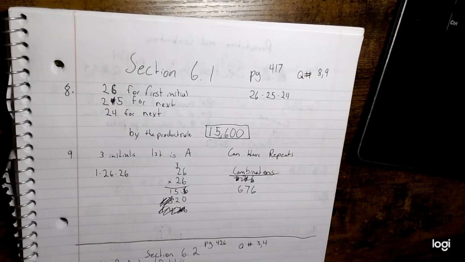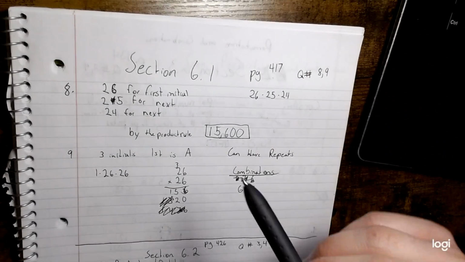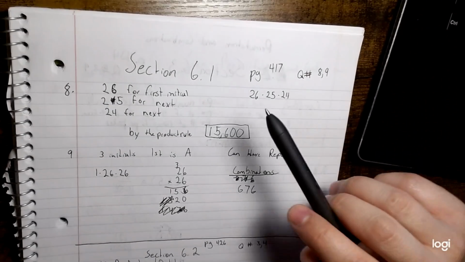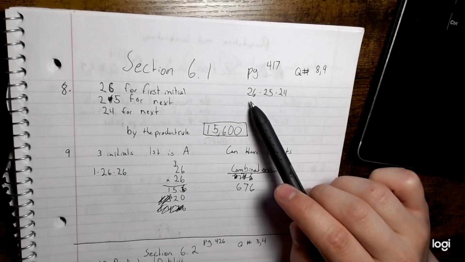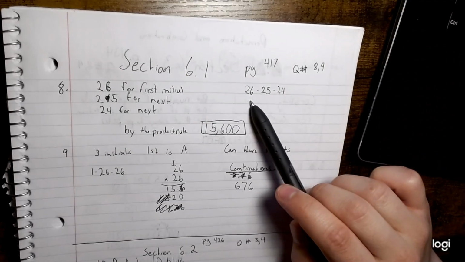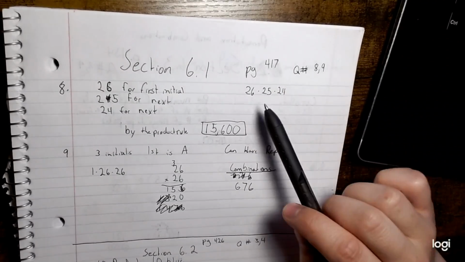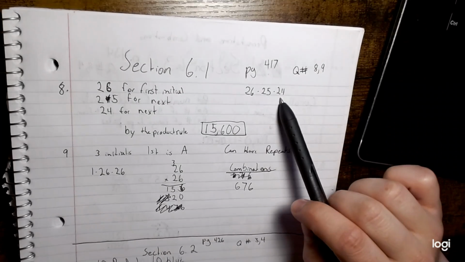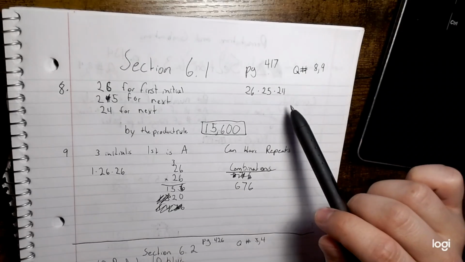3-letter initials, right? So 3-letter initials, we will have 3 letters. So the first letter will be chosen out of 26 letters, because that's how many letters are in the alphabet. And we cannot repeat our initials. So we have 26 letters we can choose from for the first, 25 for the second, and 24 for the third, meaning that each time we take a letter out, the letter we chose, right?